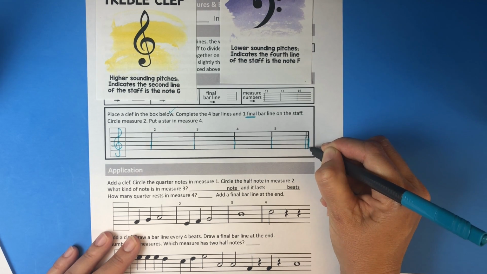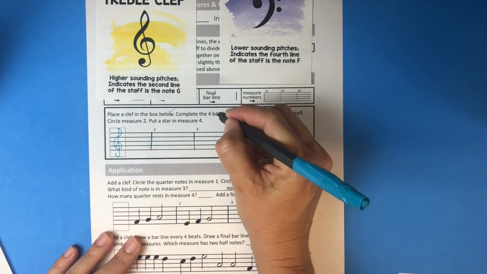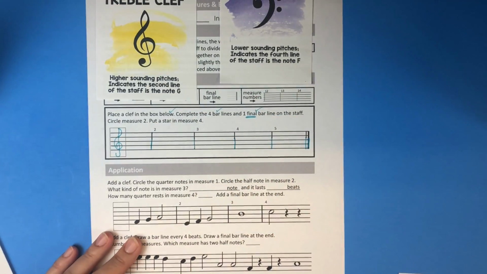And then here I'm going to try to make my final bar line noticeably thicker on the 2nd line, okay? All right, so we did our 4 bar lines. We did our 1 final bar line on the staff. Remember, the staff is the 5 lines and 4 spaces upon which music is written.